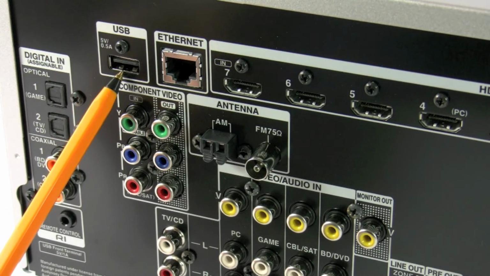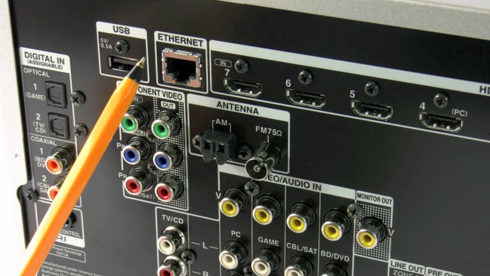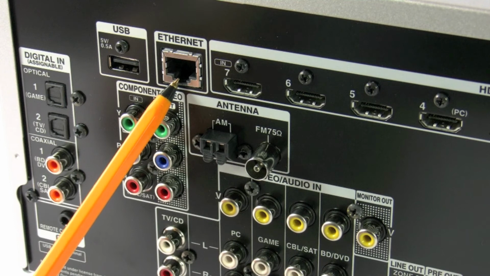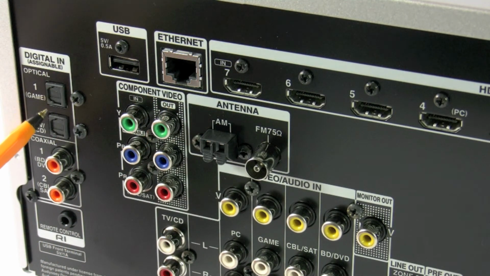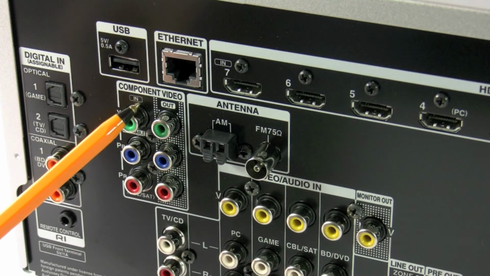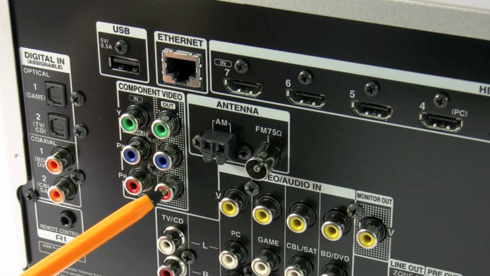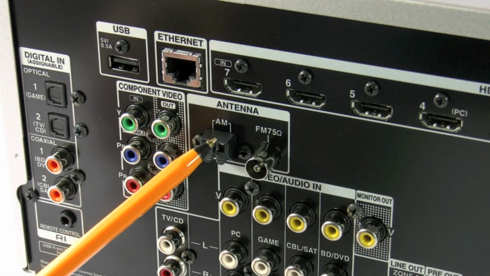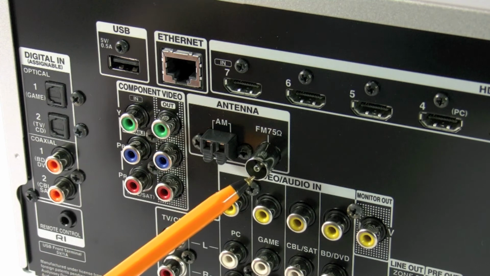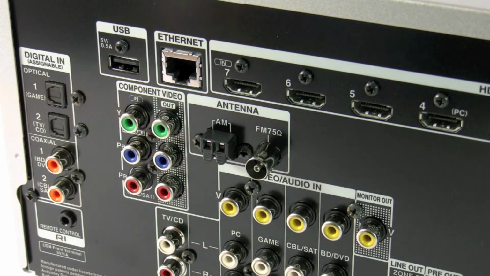We've now added a rear USB for the small hard drives and pen sticks. You can also use the UFW one if you want to run wireless instead of wired. We've got the Ethernet port, we've got 4 digital inputs, 2 optical, 2 coaxial, which are all assignable, and we've got the Onkyo RI connection if you're connecting it to a CD player or iPod dock. There's a single component video in and component out. The component is assignable. You've got AM, FM aerial inputs because it does have a built-in tuner.